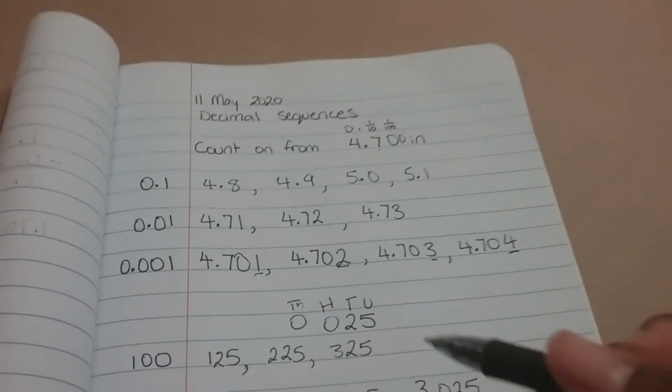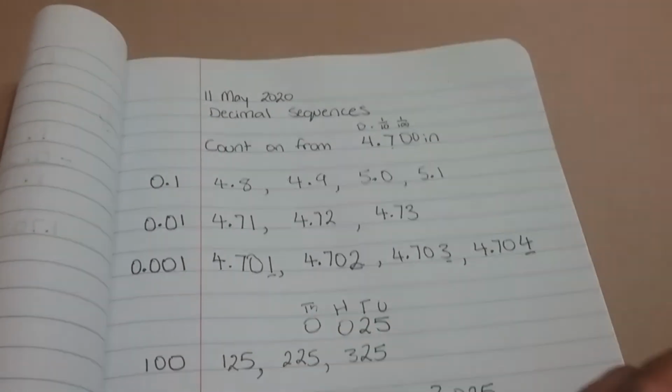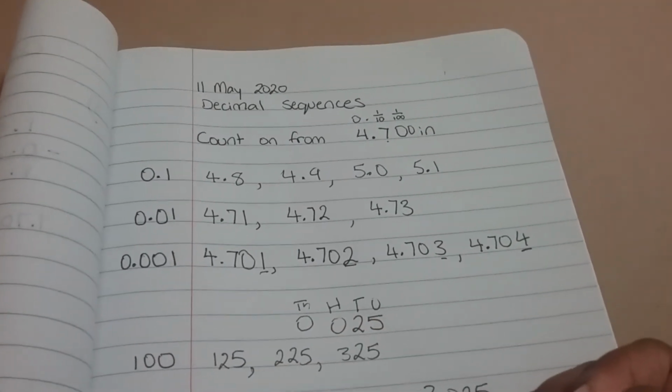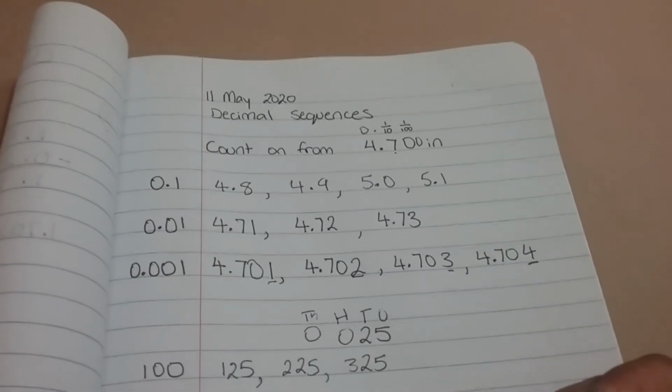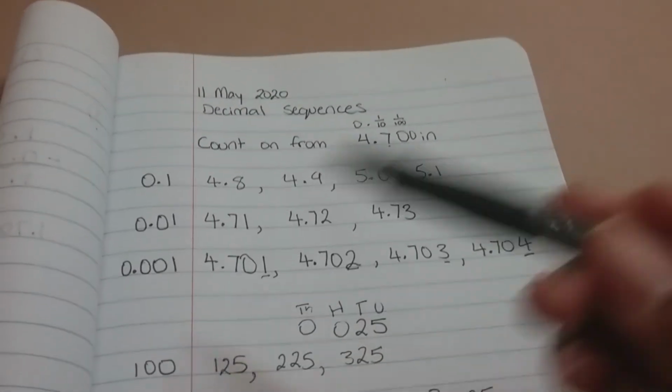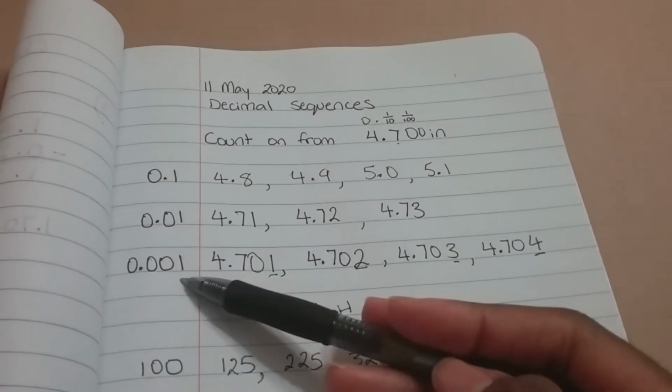It could be down as well. Adding down, that made no sense. Subtracting. It's late, you guys. So we can either go up or we can go down by a certain value.